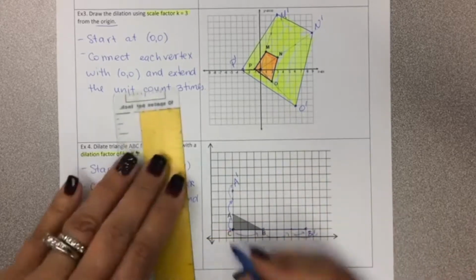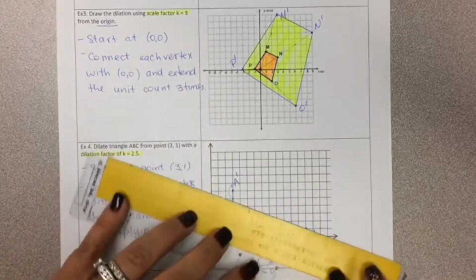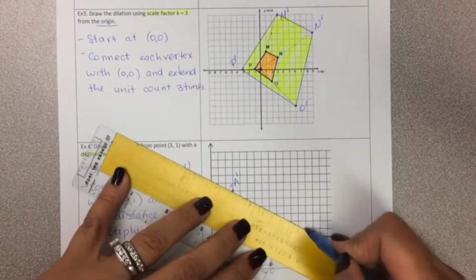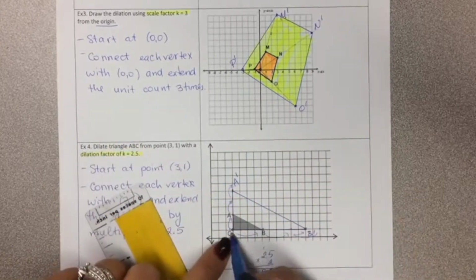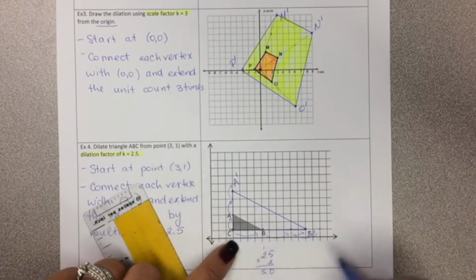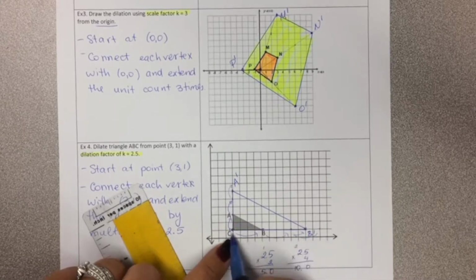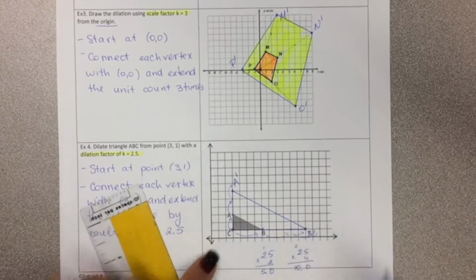C and C prime are in the same place. A prime now is 5 units away, and C prime B prime, since CB was 4 units, 2.5 times 4 is 10 units away. Let's see, 1, 2, 3, 4, 5, 6, 7, 8, 9, 10.